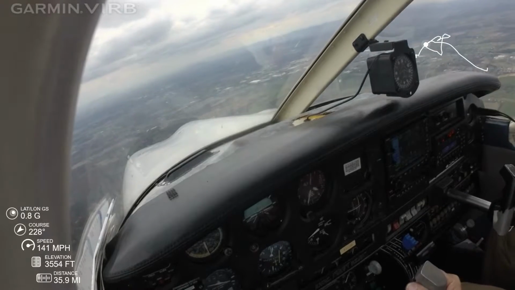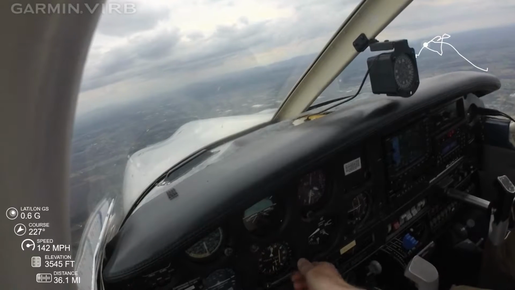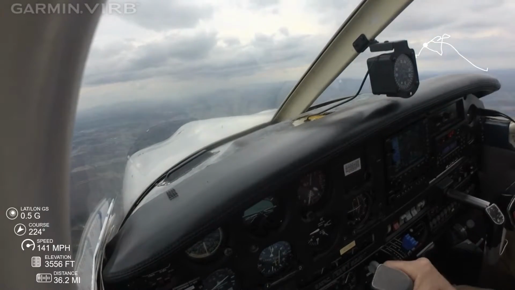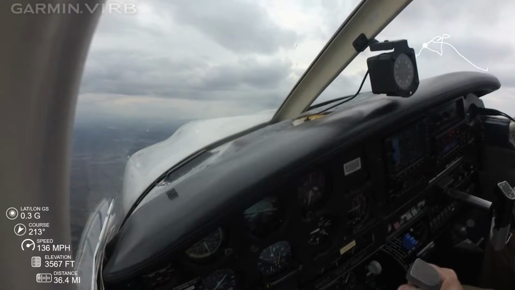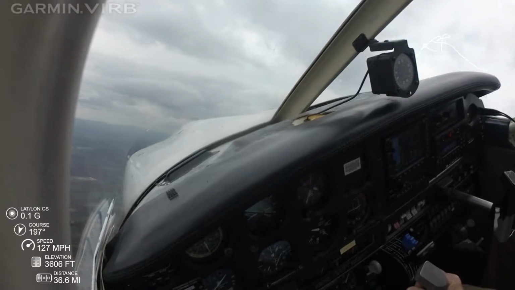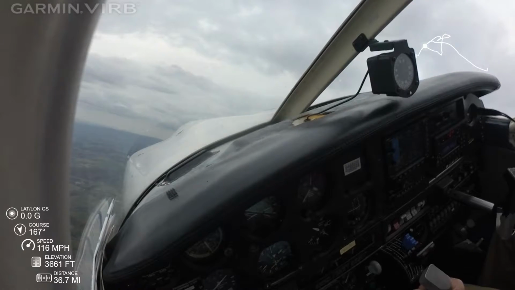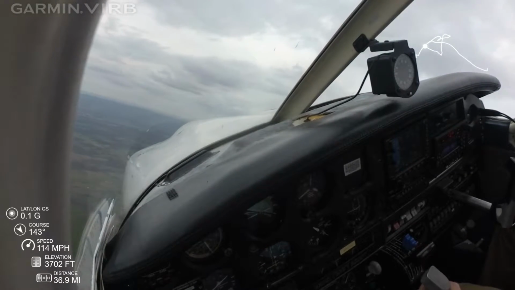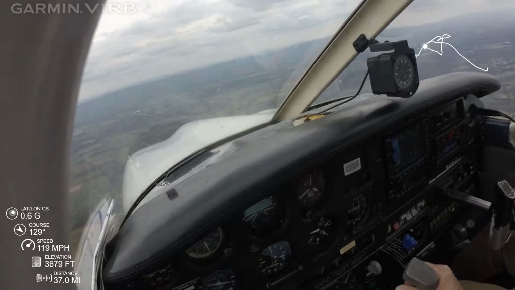Want to turn 90 degrees left there? 90 degrees left. All right. That'd be about 120. So use the heading bug for that, okay? Now let's just do a 30-degree bank. There's 30 degrees, and bring the yoke back a little bit to maintain. We're climbing a little bit. All right, and let's roll out here. All right, I'm good. Ready.